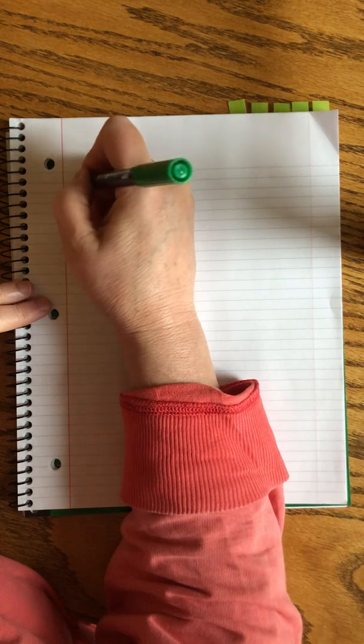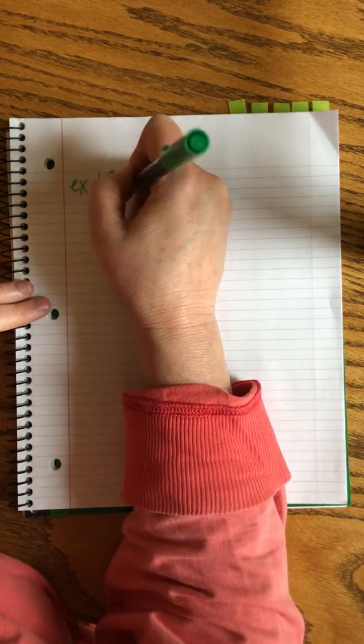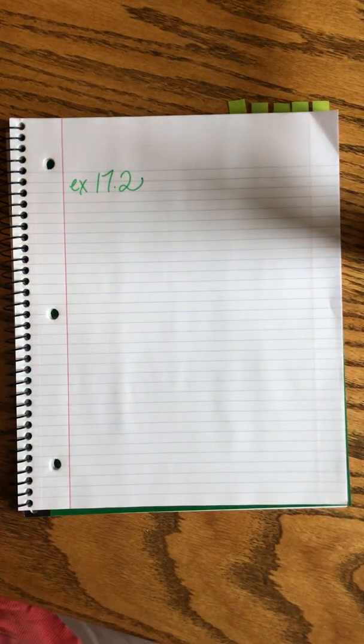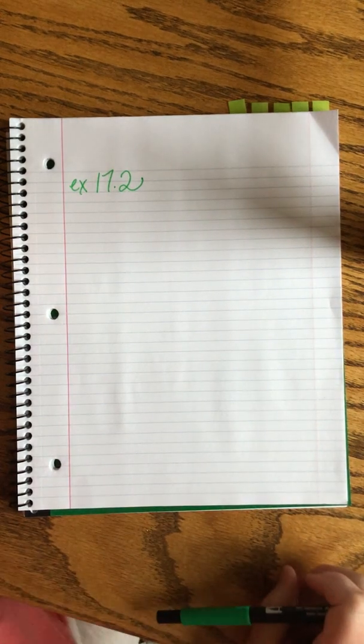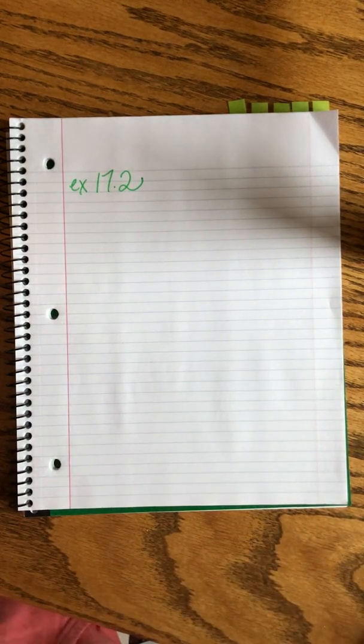Example 17.2. There are 3 examples in all. Are you glad I gave you a break? Because this is requiring a lot of brain power, isn't it? 17.2.